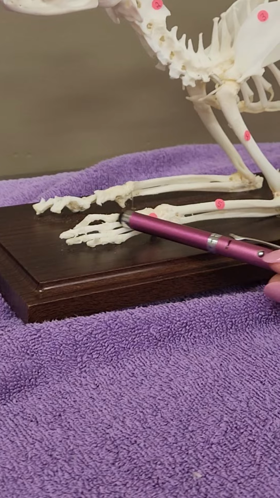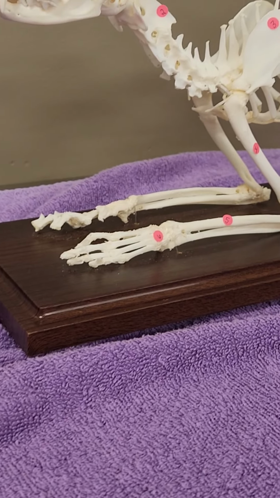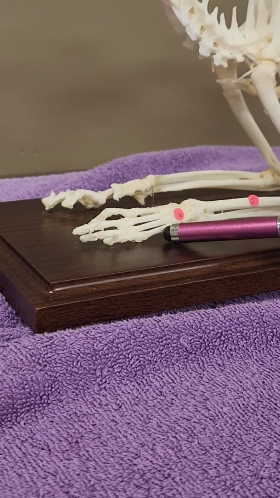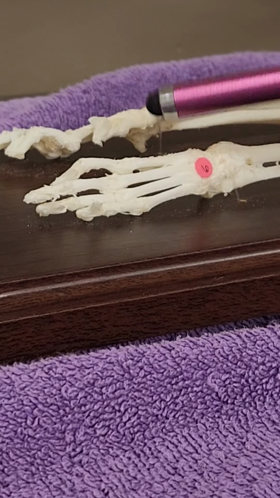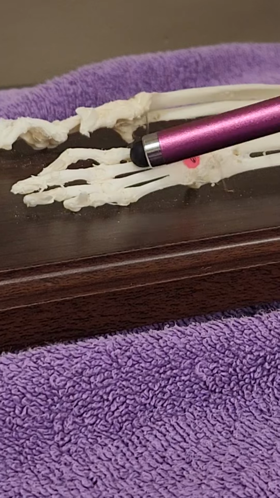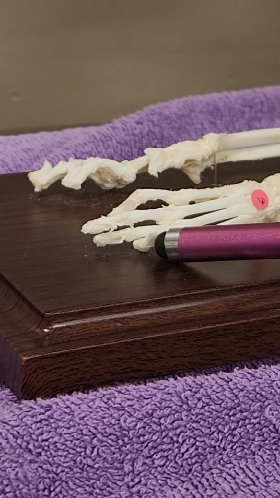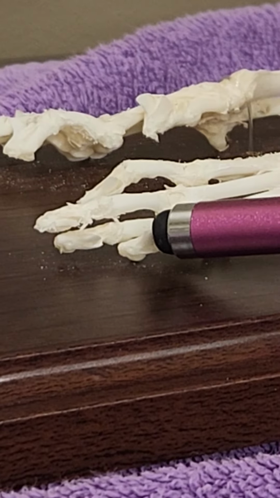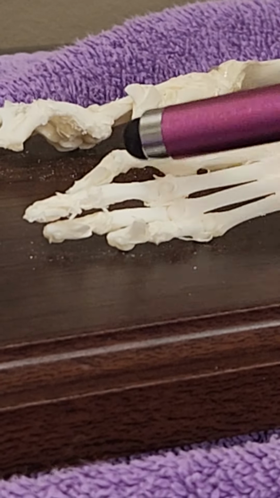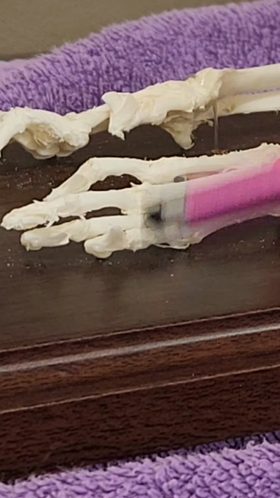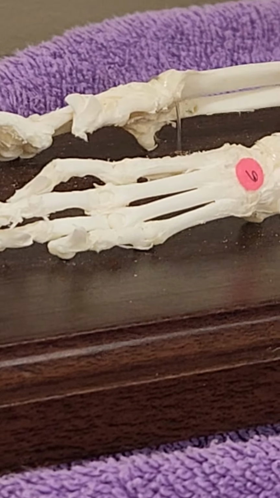Then we have our metacarpal bones. They're bones that would make up our hand. They have 5 metacarpal bones, and they're numbered from 1 to 5, from medial to lateral. And then finally we have the digits, or phalanges. And they have those numbered as well from medial, or the inside, to the outside, or lateral, from 1 to 5.